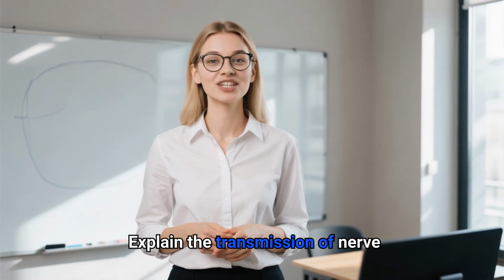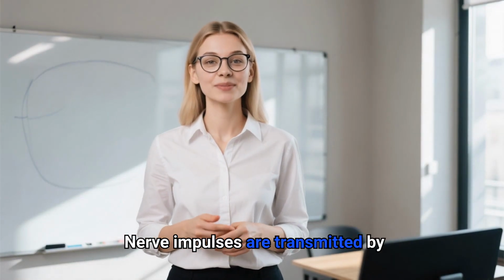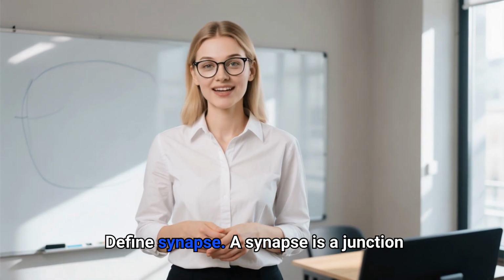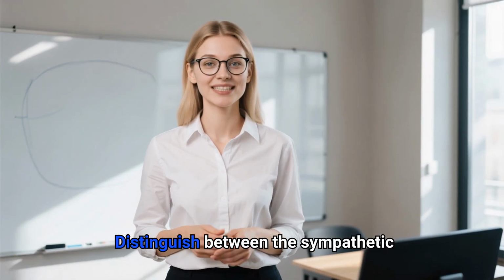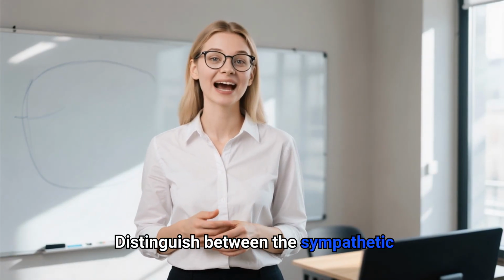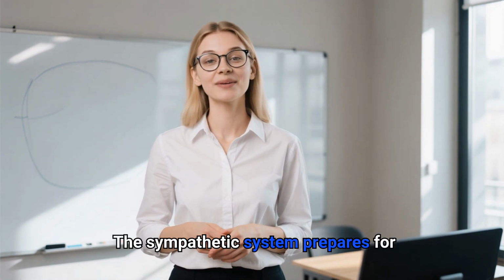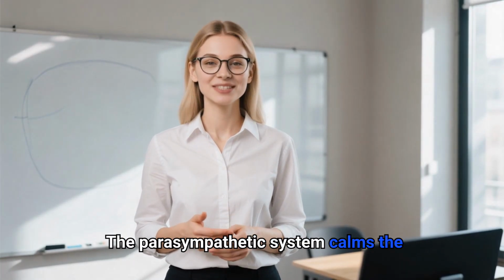Explain the transmission of nerve impulses. Nerve impulses are transmitted by action potentials. Define synapse. A synapse is a junction between two neurons. Distinguish between the sympathetic and parasympathetic nervous systems. The sympathetic system prepares for action. The parasympathetic system calms the body.